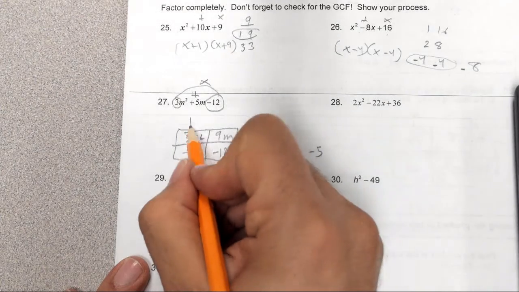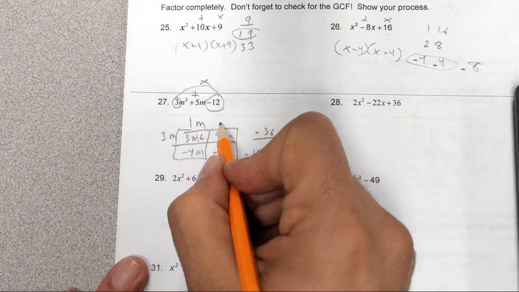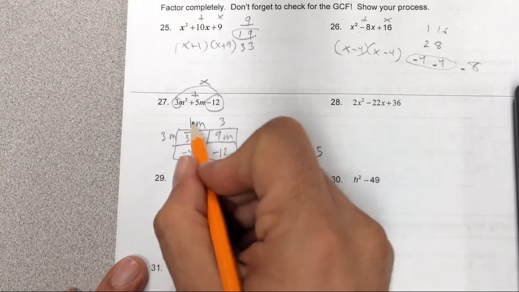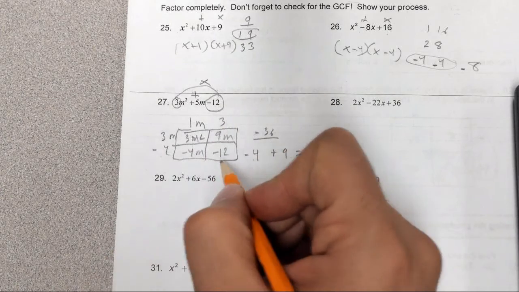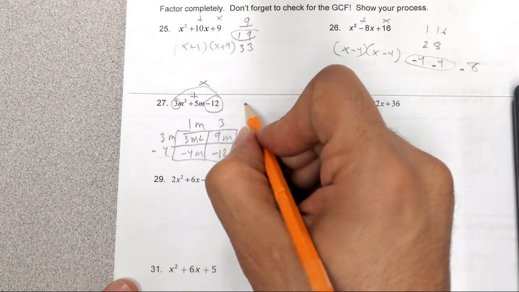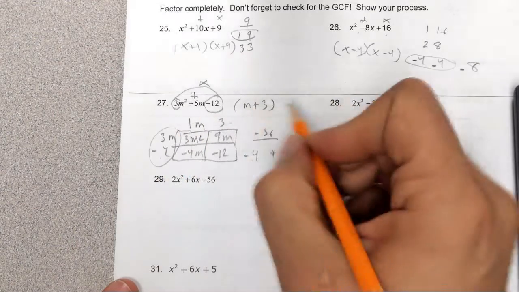These right here have one m in common. 1 times 3 is 3. 3 times 3 is 9. 1 times negative 4 is negative 4. And negative 4 times 3 is negative 12. So here for the factors is m plus 3 and 3m minus 4.